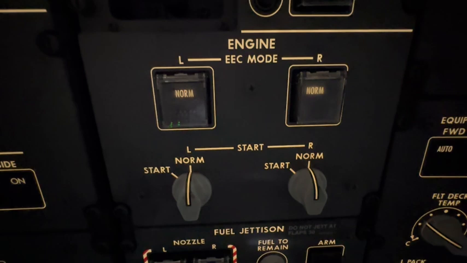In normal operations, pilots will never have to touch the throttle quadrant. The computer will basically take care of everything, but in case something does go wrong, pilots can disengage the EECs and manually maneuver the thrust of the aircraft.